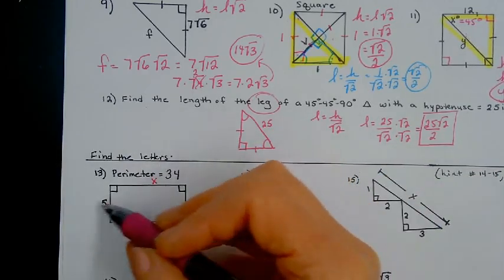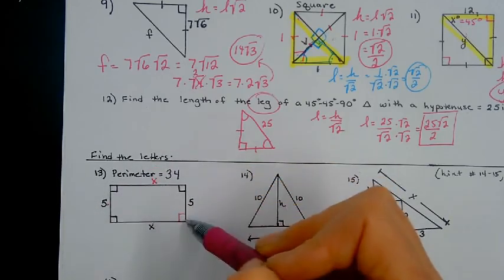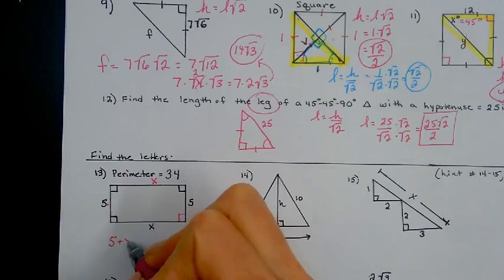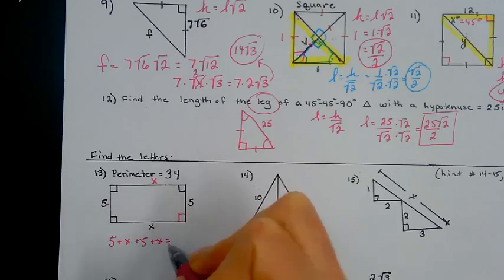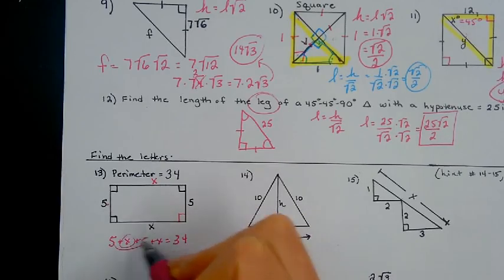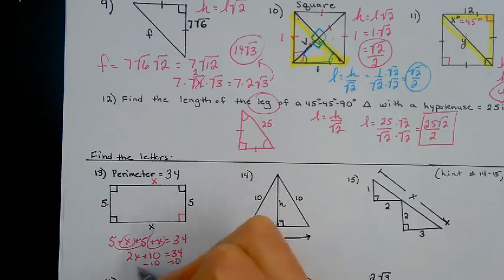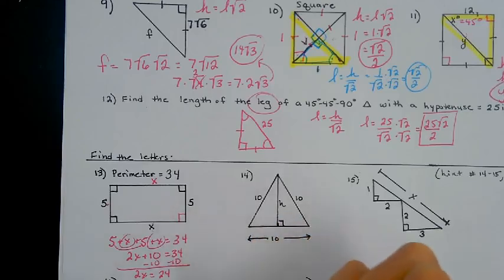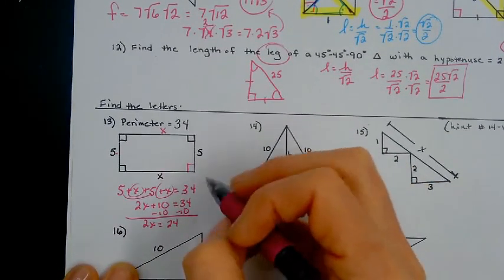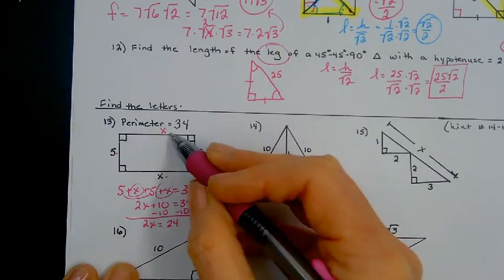If we add these all up, we'll have the perimeter, right? 5 plus x plus 5 plus x equals 34. Well, the 5 and the 5 make 10, and the x and the x make 2x. So 2x plus 10 equals 34. Subtract 10, and we get 2x equals 24. Oops, sorry. Divide by 2, and we get x equals 12. 12 plus 12 is 24, plus 10 is 34.